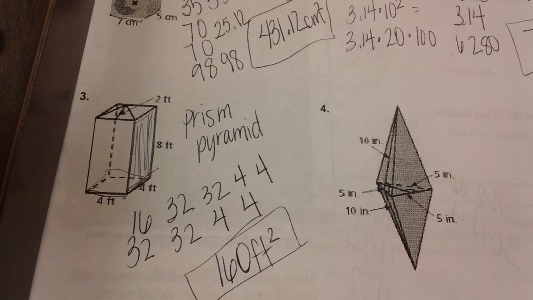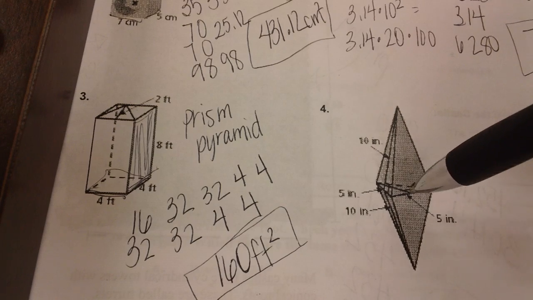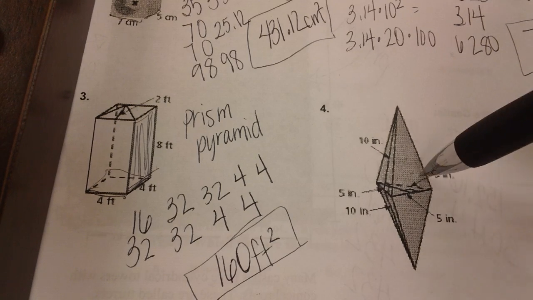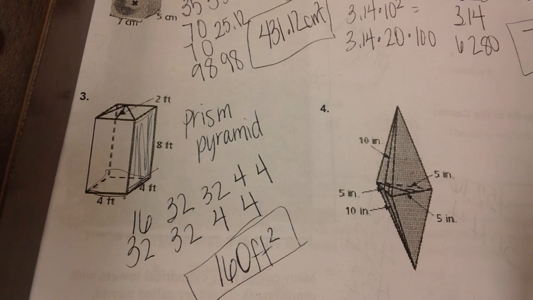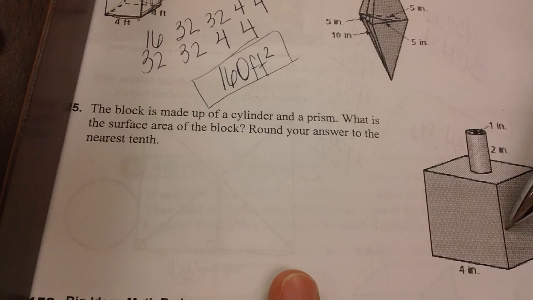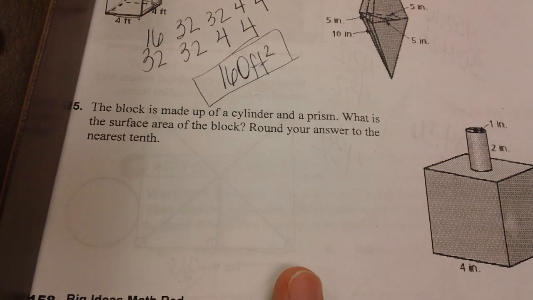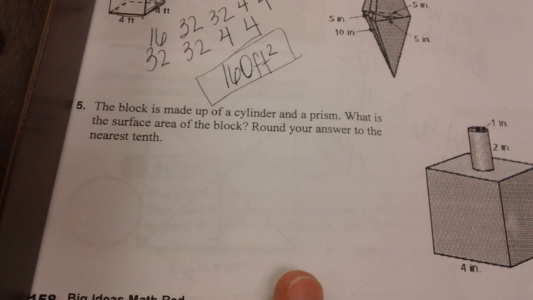Alright, so for homework, I want you to try the two triangular pyramids, I'm sorry, and then the surface area of the block with the cylinder. So try those two for homework and have a great night.